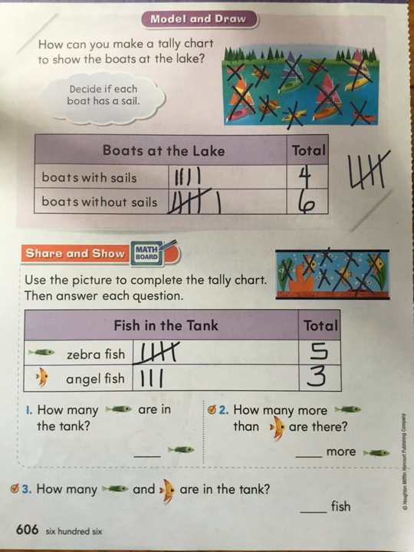Now let's answer our questions. Number 1, how many zebrafish are in the tank? Here's zebrafish, go all the way to the end, 5. So I'm going to write a 5. Now let's look at question 2. How many more, keywords, how many more zebrafish than angelfish are there?